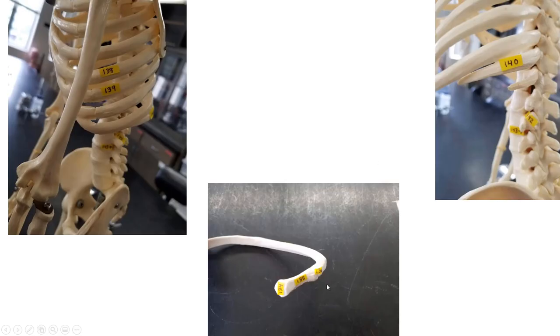As far as the ribs go, here's just one rib by itself. So head, remember, attaches to the body of a thoracic vertebra, neck region. Tubercle is what attaches to the transverse process of a thoracic vertebra. Here's your angle, and then the shaft is the main part going back towards the sternum.